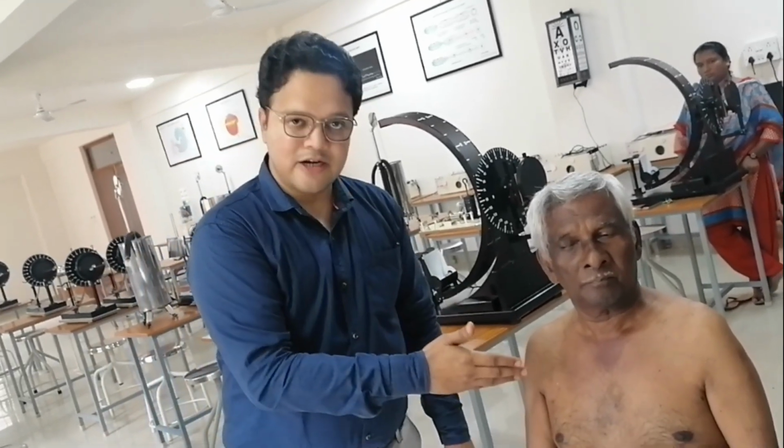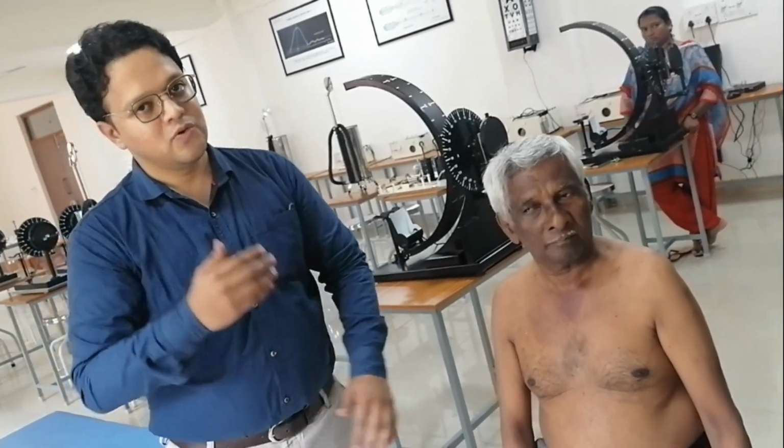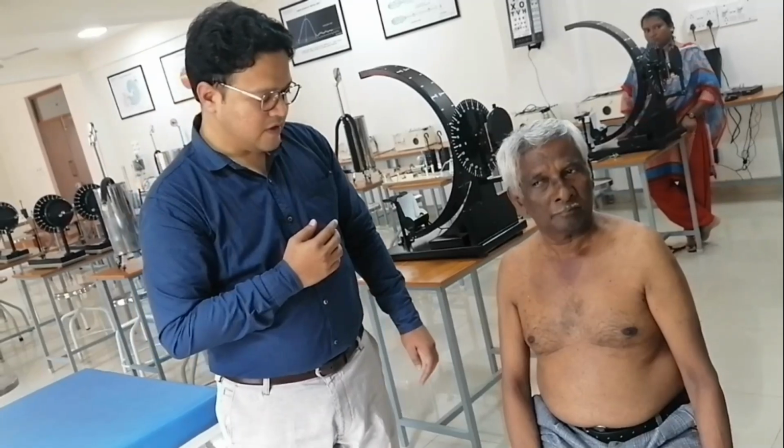Please know the notes of percussion. Normally we are getting a resonant note. Where do you get the dull note? Here normally we are getting cardiac dullness and liver dullness, and in various pathologies. Know the other notes also. Next is the auscultation.